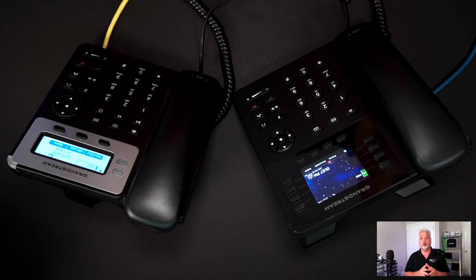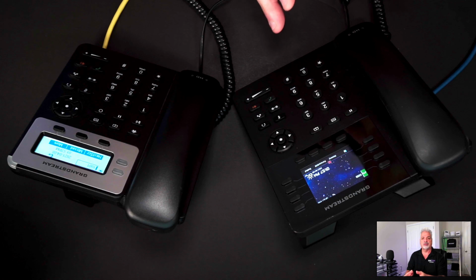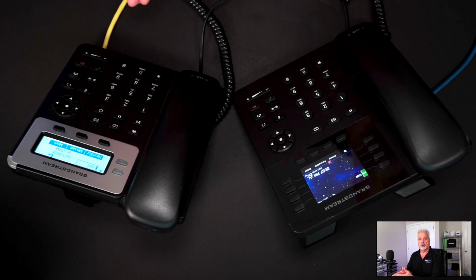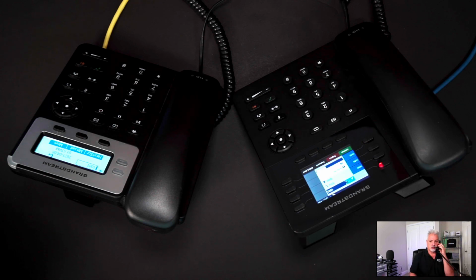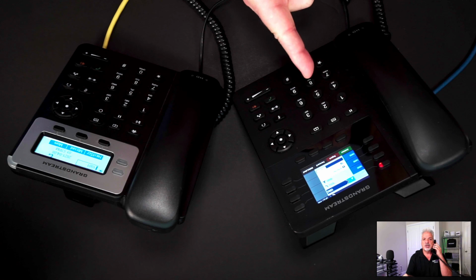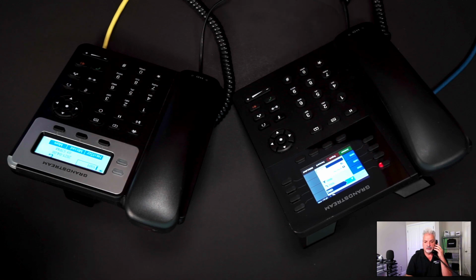So now we'll call from the third-party phone over to the Grandstream phones. We'll call 1000 first, and then we'll call 1001 next. So from the third-party phone, calling from extension 1002. And there's the 2135 ringing.